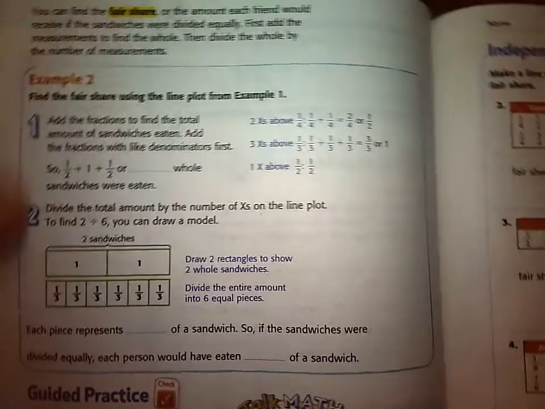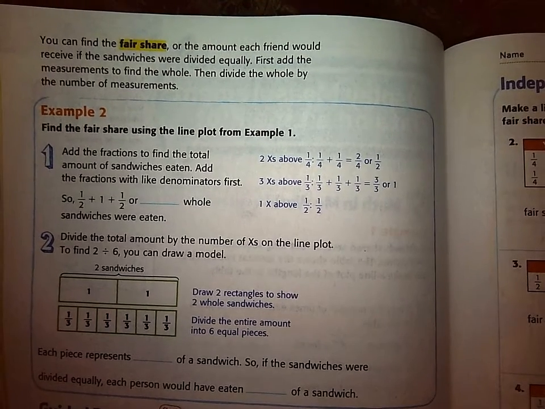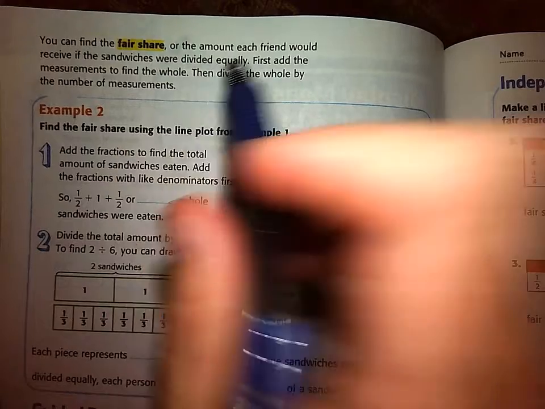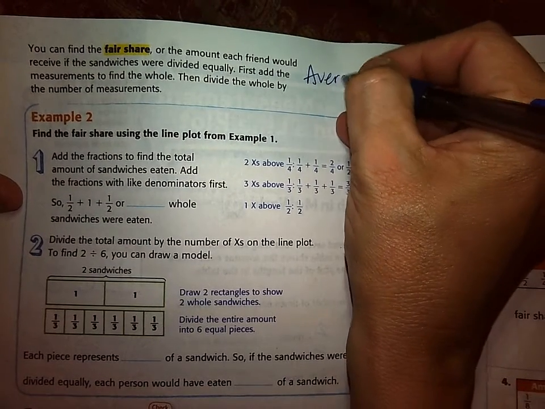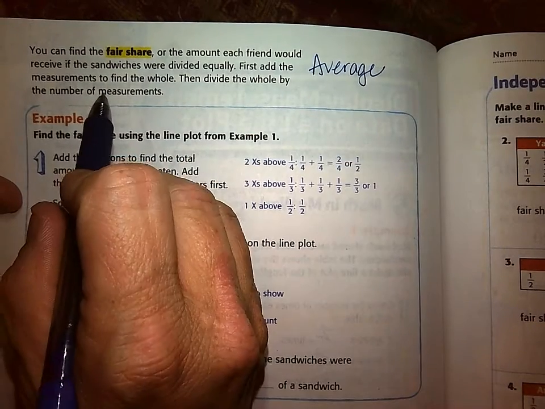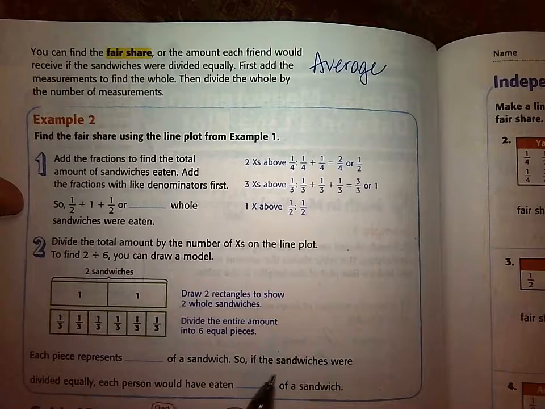Okay. Let's go to the next page. You can find the fair share, or the amount each friend would receive if the sandwiches were divided equally. This is also known as an average. Fair share or average: first, add the measurements to find the whole, and then divide by the number of measurements.